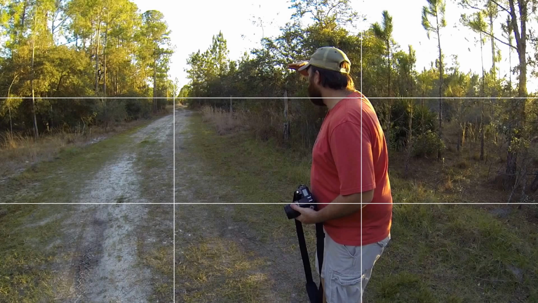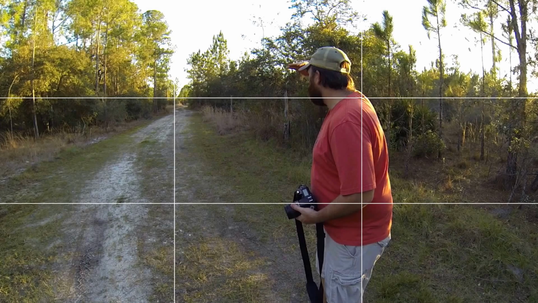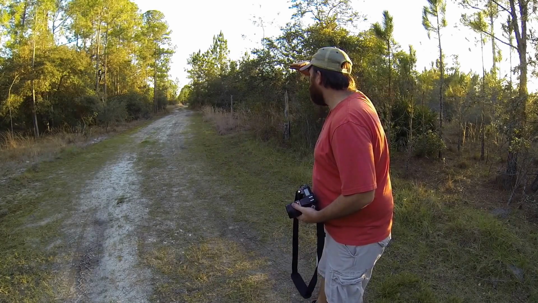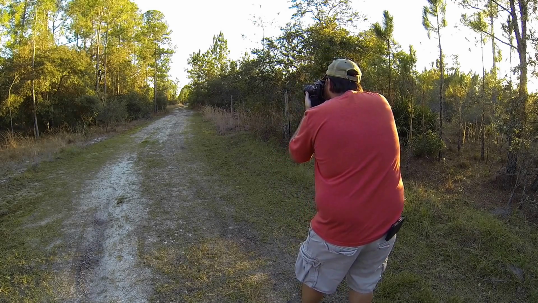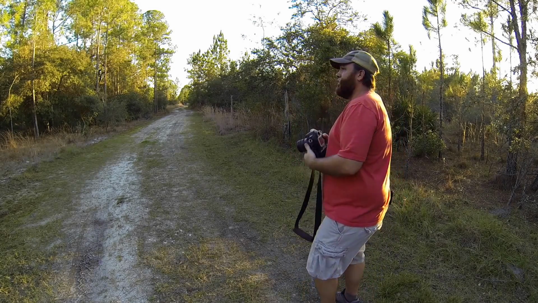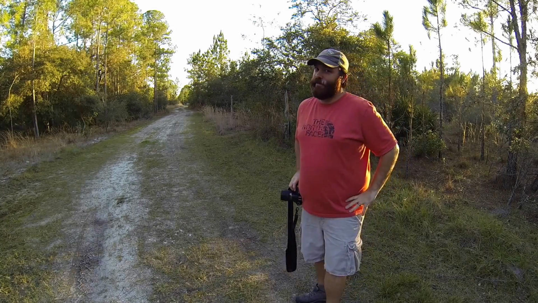I really like to tell stories with my photography, and to me, this photographer has a long way to walk to get to the other end of the woods. Hey, you better get going. You're never going to make it to your favorite spot before the sun goes down if you keep that up.